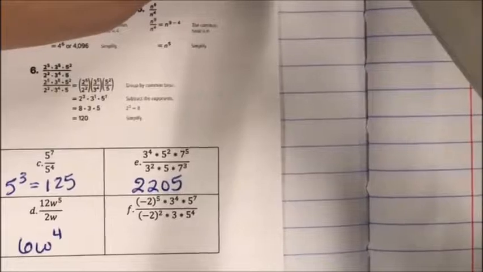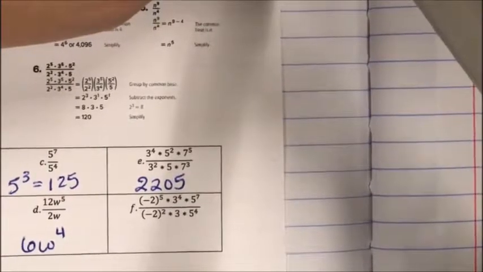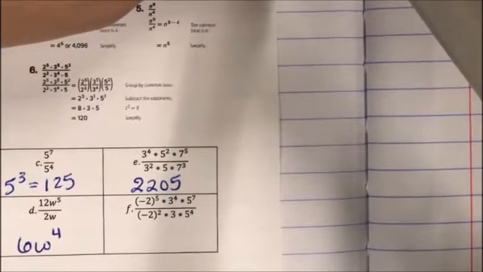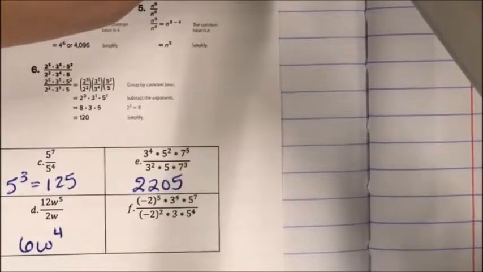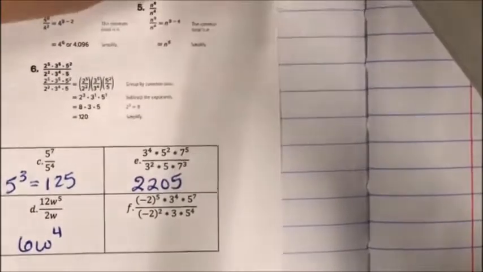Okay, then I have F, negative 2 to the 5th times 3 to the 4th times 5 to the 7th divided by negative 2 squared times 3 times 5 to the 4th. Okay, once again, I can rewrite this and multiply it out.